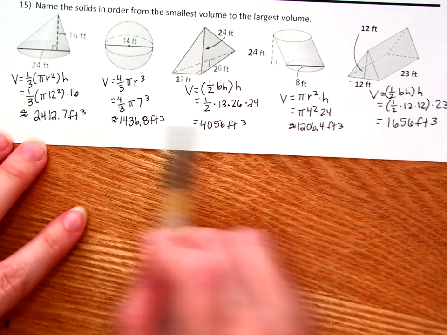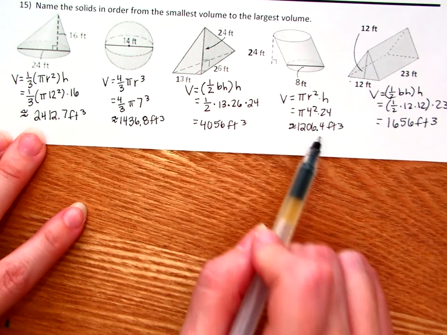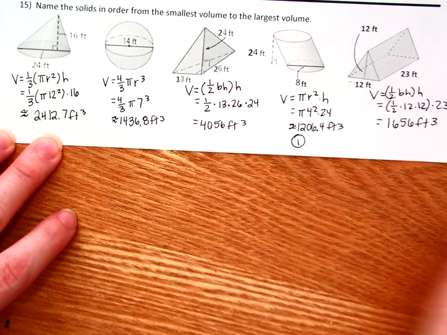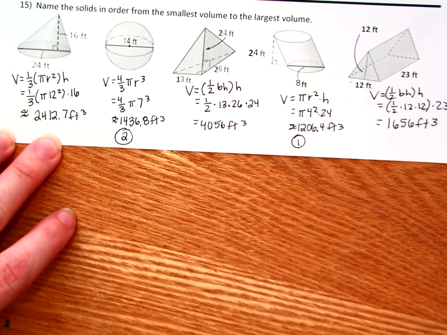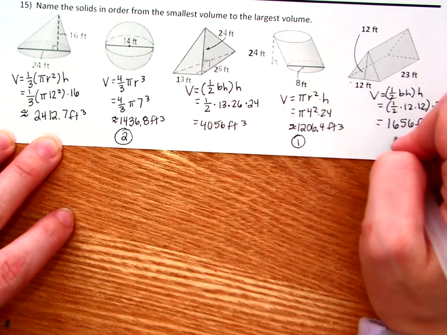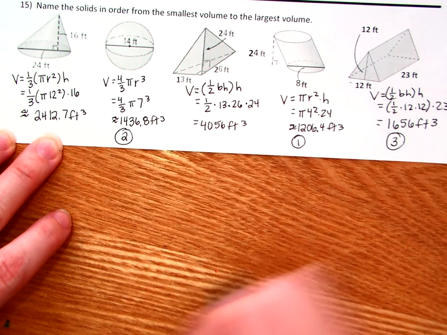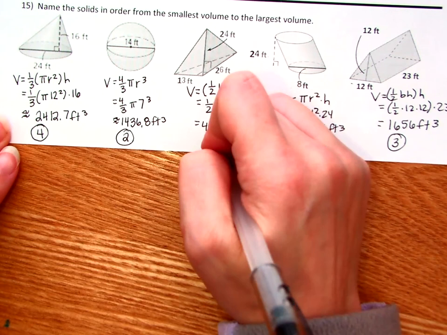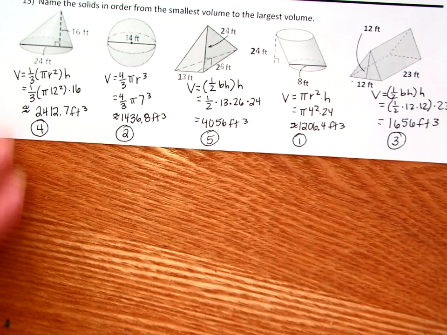So now I'm putting these in order, smallest volume to largest. Looks like our smallest volume is going to actually be this cylinder right here. So this is going to be 1. The next smallest is going to be the sphere, 2. The next smallest is going to be our triangular prism, 3. The next smallest is going to be our cone, 4. And the largest is going to be our triangular pyramid here, 5.